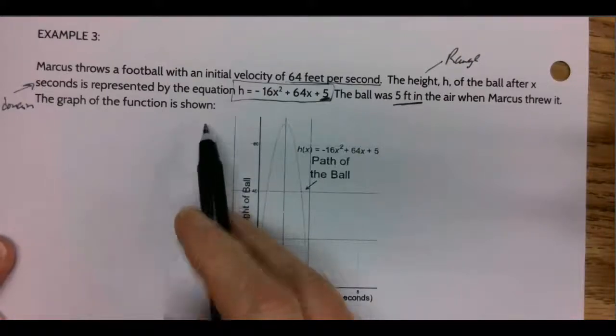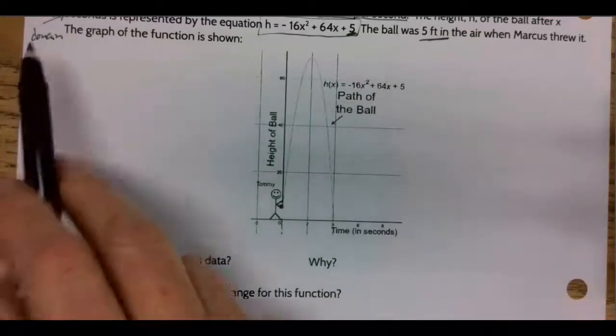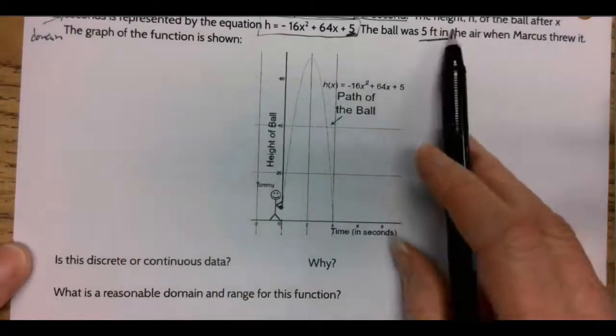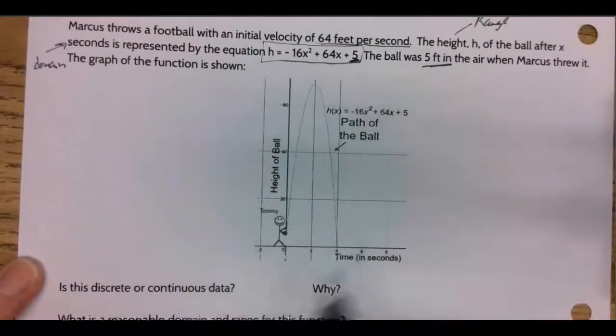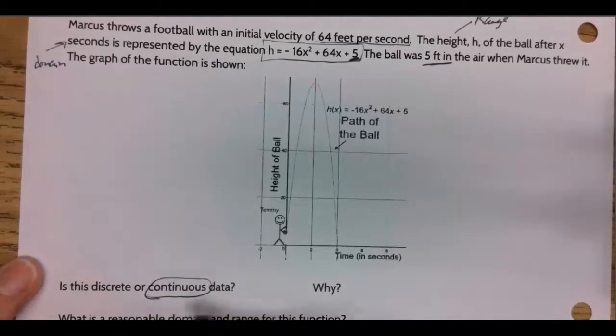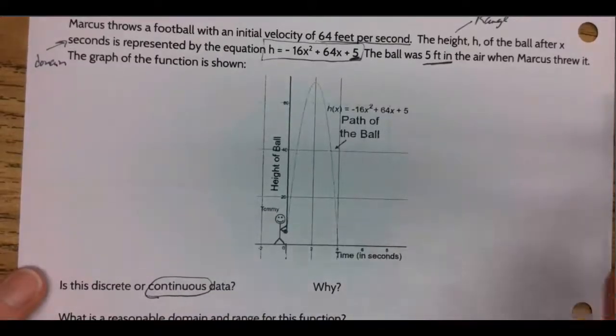The graph of the function is shown. Okay, so here we go. Is this discrete or continuous? Well, can I have a portion of a second? Can I have a portion of a height? Can I have 2.5 seconds or 3.5 feet? Yes, I can. So it's got to be continuous. And the reason is because you can have a portion.